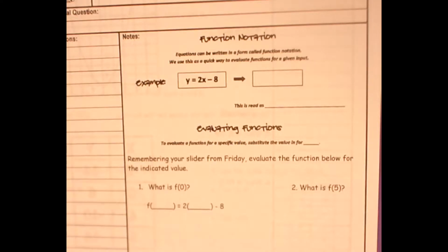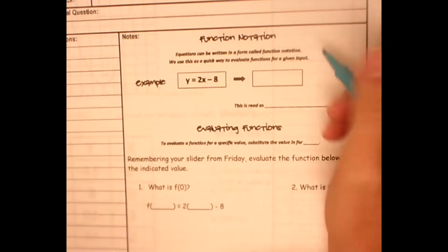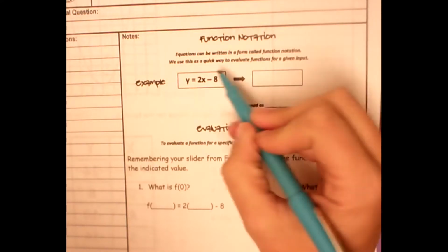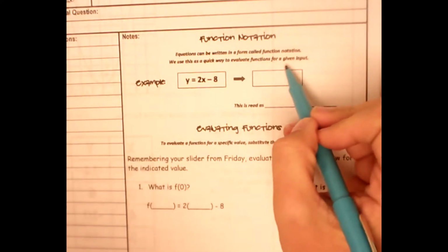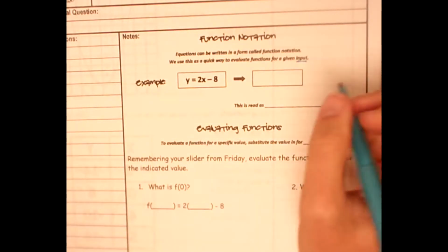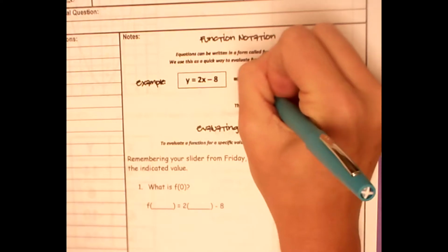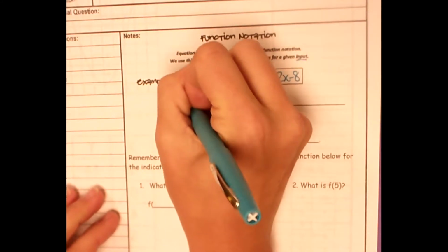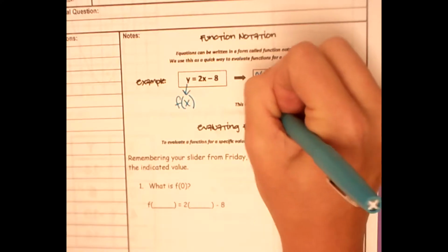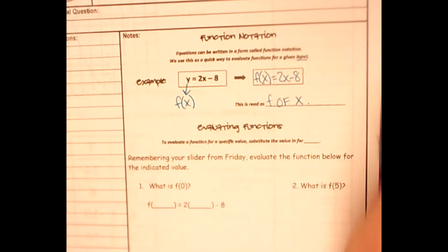Function notation. We started looking at this on Friday. So just as a refresher, equations can be written in a form called function notation. We use this as a quick way to evaluate functions for a given input. So remember, y equals 2x minus 8. Our big kid way is f of x is equal to 2x minus 8. Instead of y now, we're going to be writing f of x. This is read as, like I've been saying, f of x.